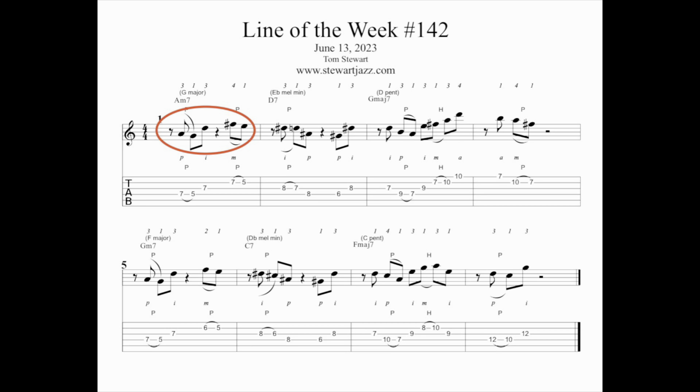Let me say a few things about the line of the week. In measure 1, you've got the original motif, meaning the melodic rhythm using notes from the chord scale. In measure 2, you've got a variation, meaning the same rhythm, different notes to fit the harmony. In measure 3, you've got an extension, which is an original motif with some added notes. Then in measure 4, you've got a fragment, which is an identifiable part of the original motif.